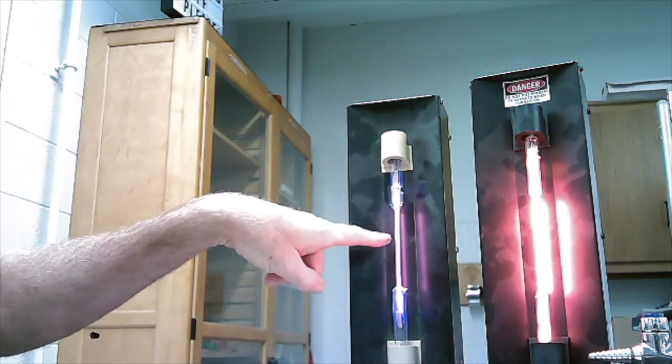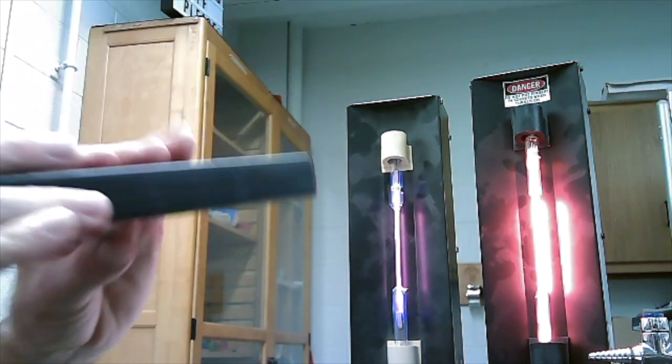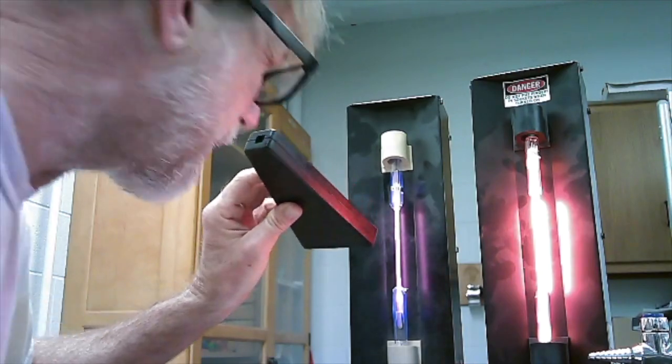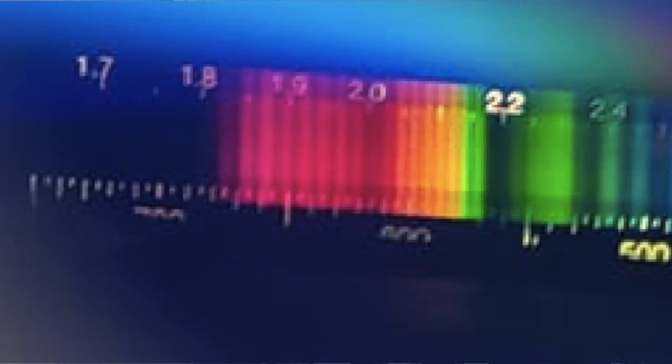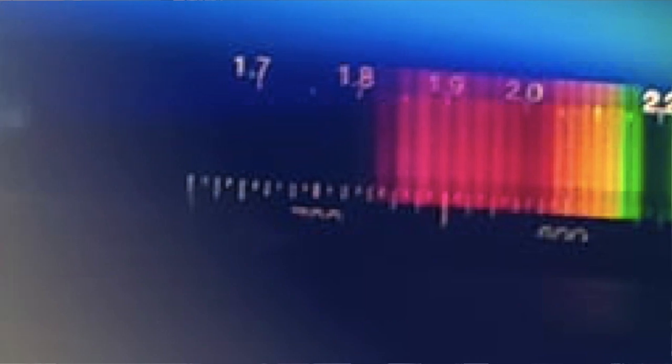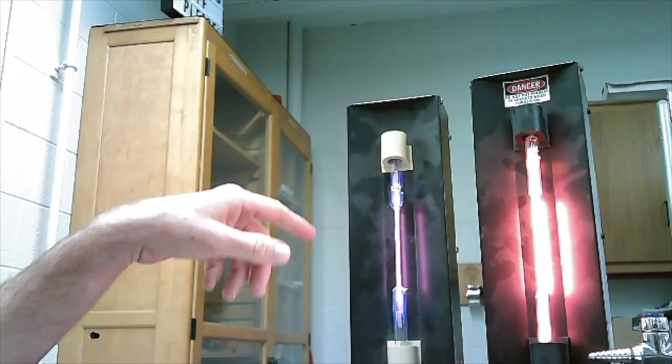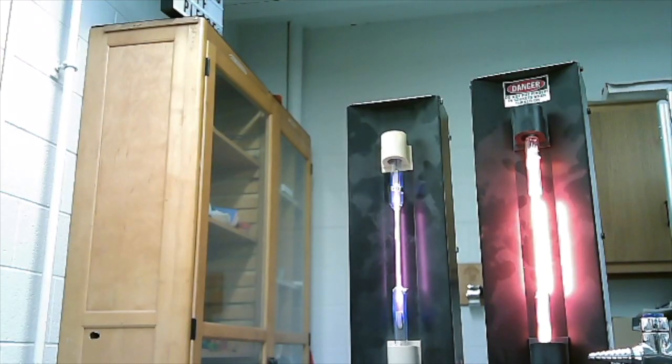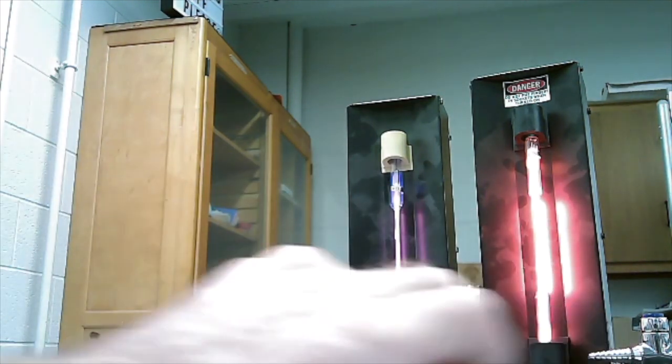Now nitrogen looks kind of pinkish or purplish, but if you look at it with the handheld spectrograph, you can see it broken up into its individual colors. And I'll show you that spectrum now on the screen. You can see how nitrogen and neon actually look quite a bit different to our eyes. They also look different when you break them up with a spectrograph. So that's some of the work that we'll be doing.